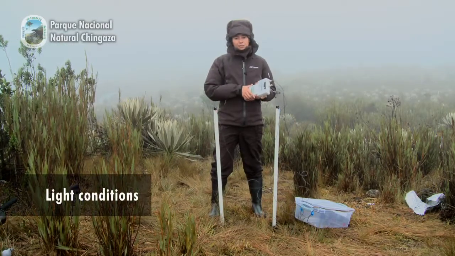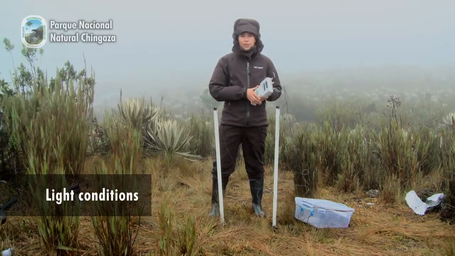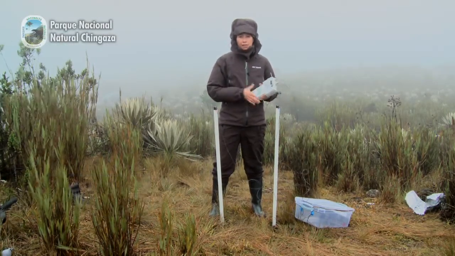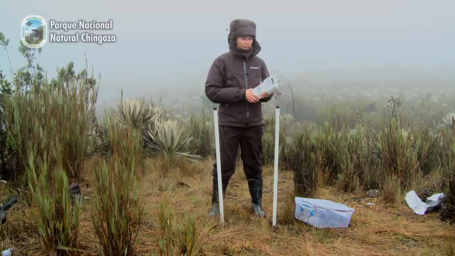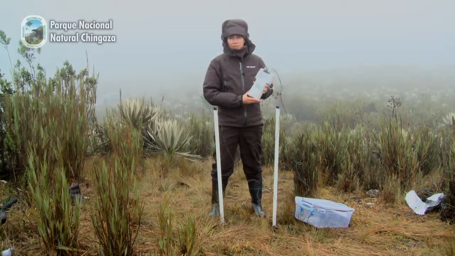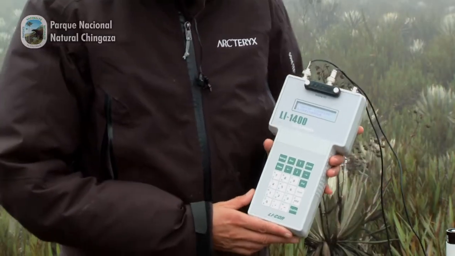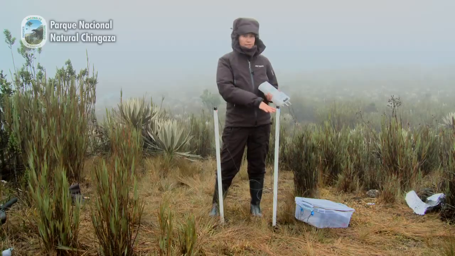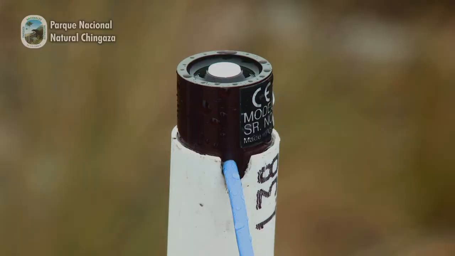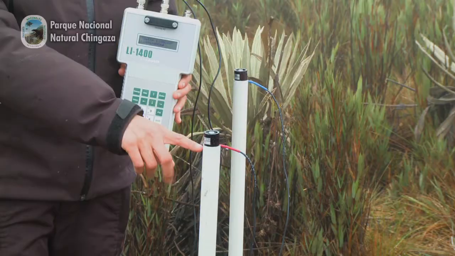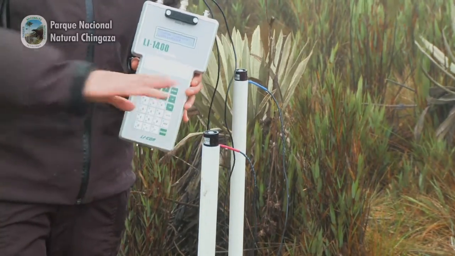First, I'm going to explain how we record the light conditions, the radiation. We use a data logger that records data every 5 seconds. Attached to this data logger, we have a quantum sensor that records all the visible light, and we have a pyranometer that measures all light, like all the light that comes to Earth.